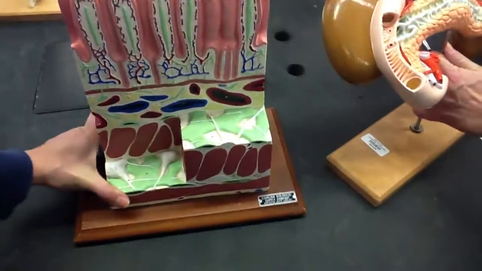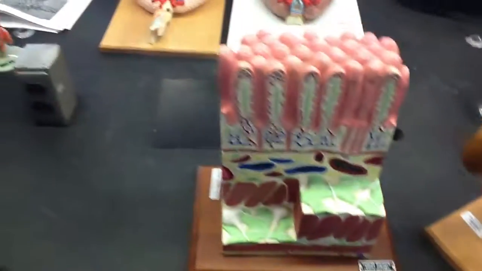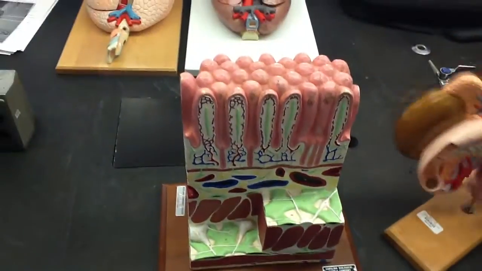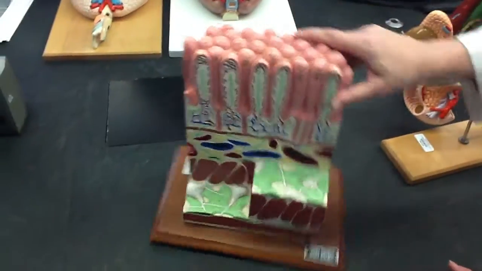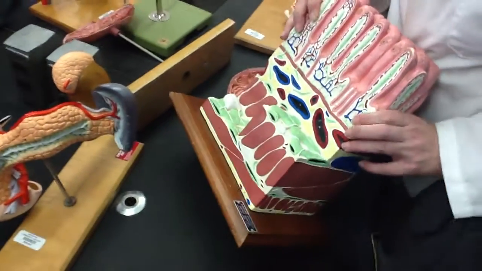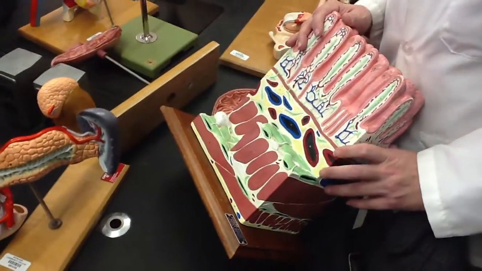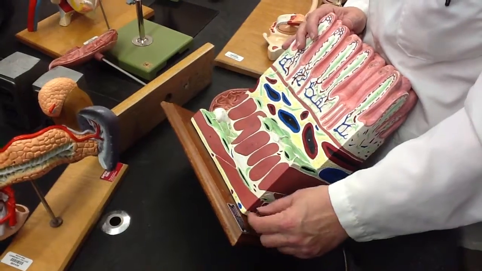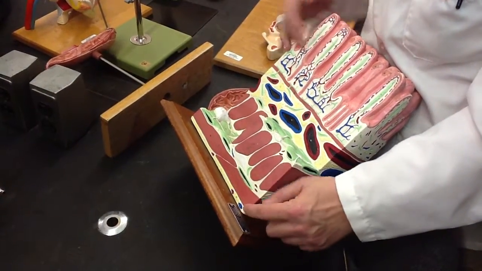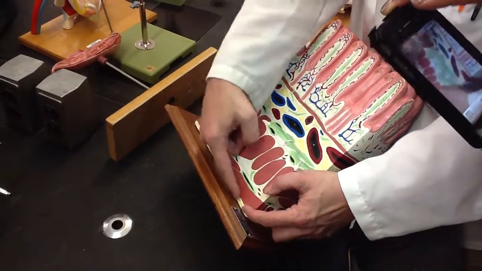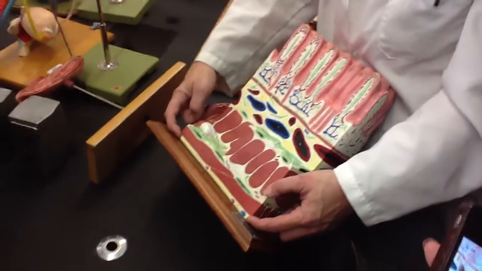What else we got? Oh, yes, we have the wall of the alimentary canal, particularly in the small intestine. The wall of the small intestine has a number of different structures that you can see. First, you can recognize the 4 layers of the wall. The very bottom, very thin layer is the serosa, the connective tissue outer covering of the intestine.